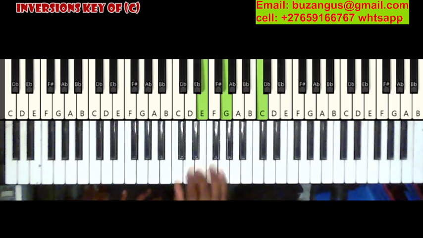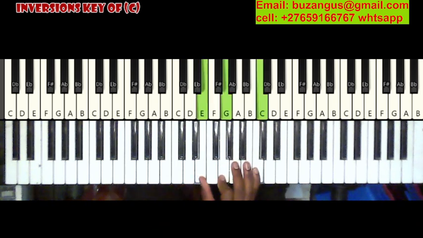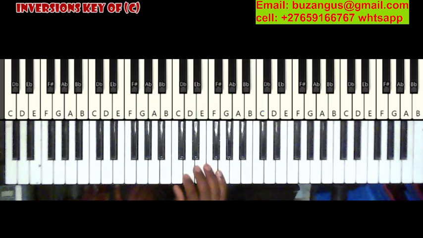The first one, this one, we call it the root position. Now when we do this, we call it first inversion. We've inverted the C major chord, first inversion. Now there, E is on the top. Alright, let's go back to our root position.